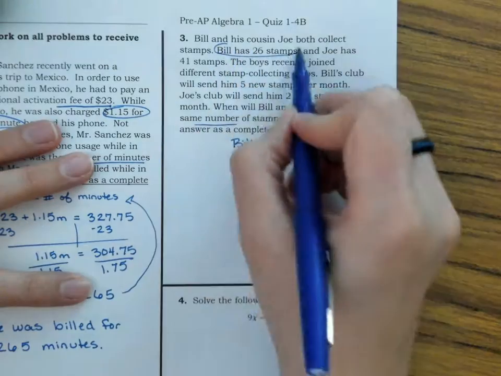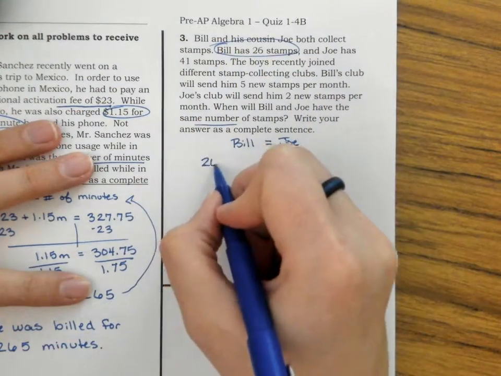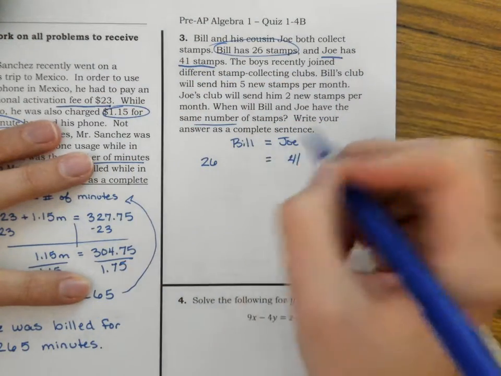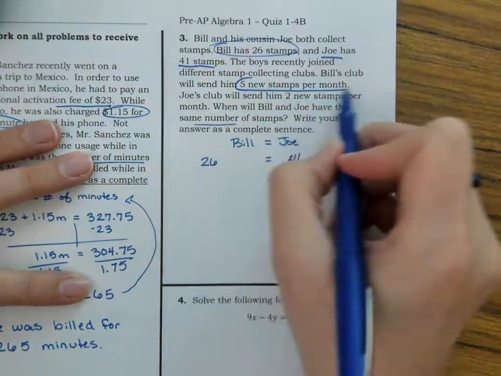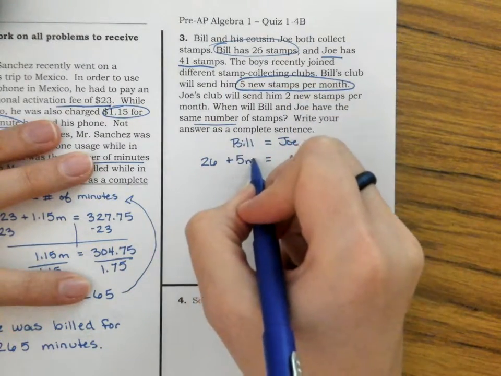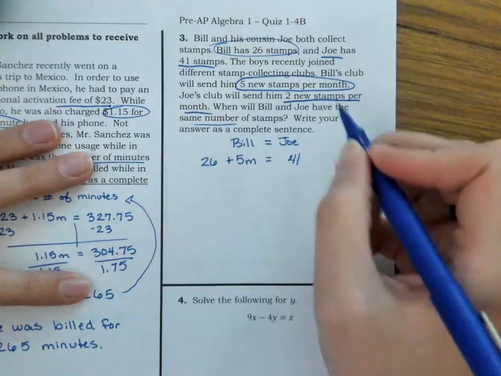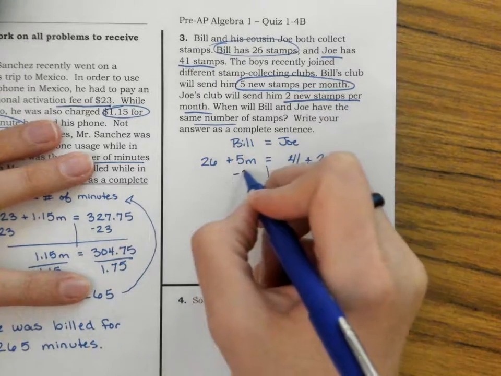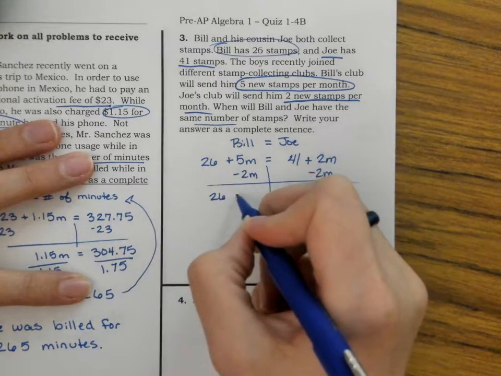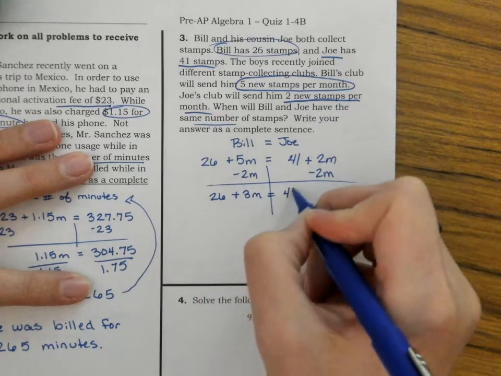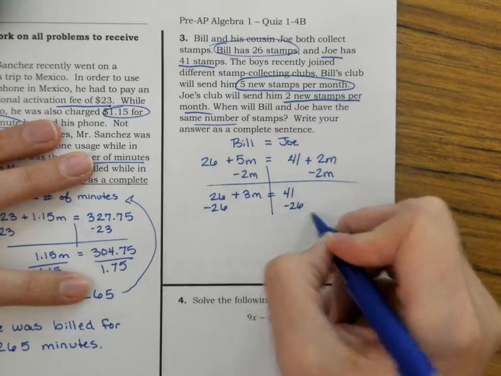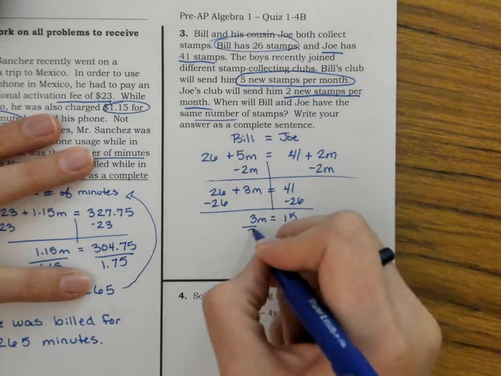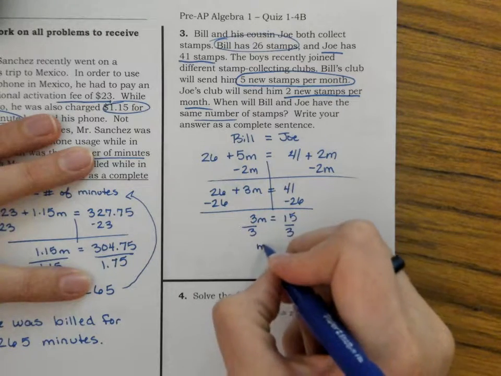And so Bill, I'm going to circle all his stuff, has 26 stamps. Joe has 41, underline him. And Bill's club sends him 5 per month, so plus 5M. And Joe sends him 2 per month, so plus 2M. And then we solve it. Minus 2M. 26 plus 3M equals 41. Minus 26. 3M equals 15. Divide by 3. M equals 5.